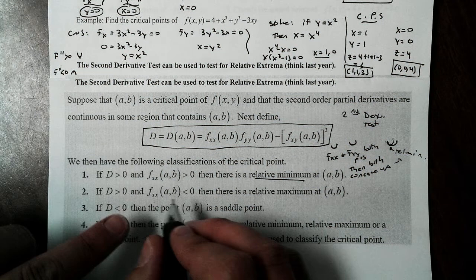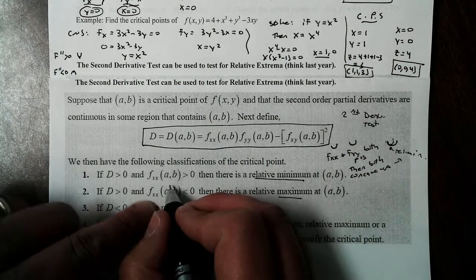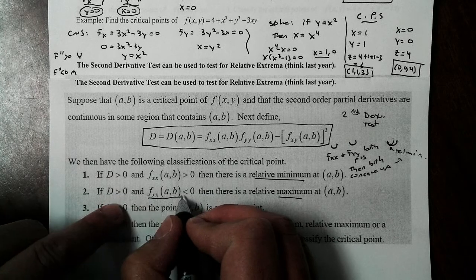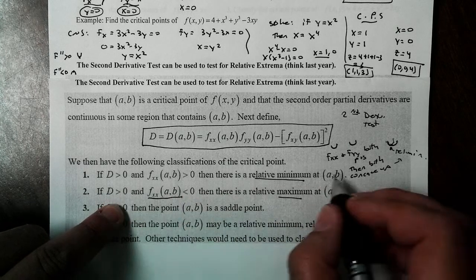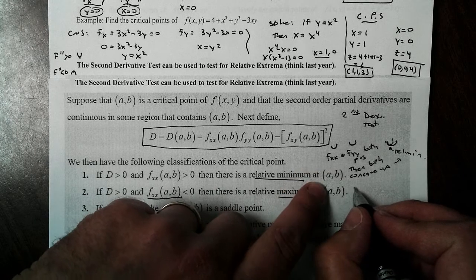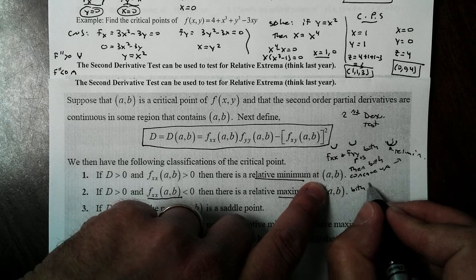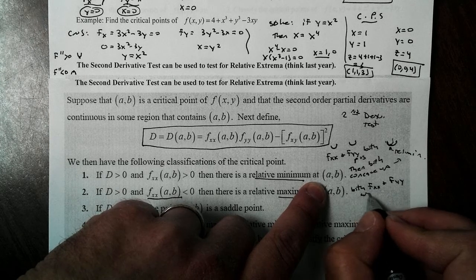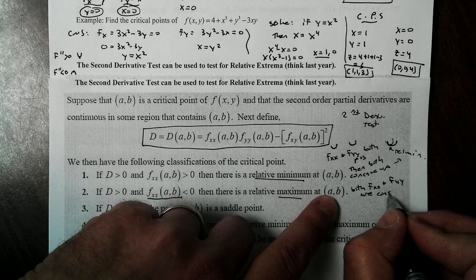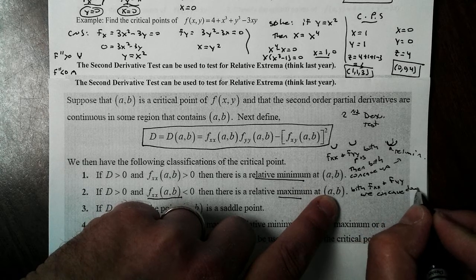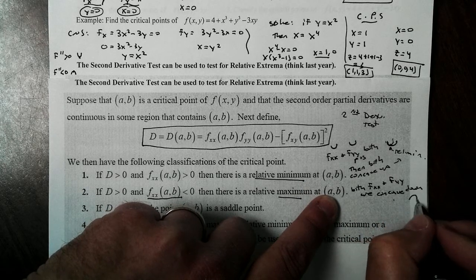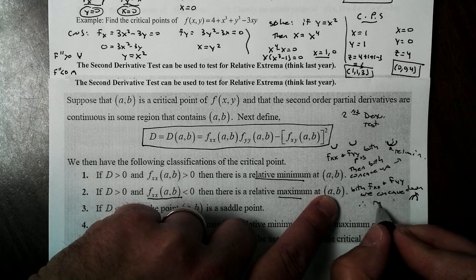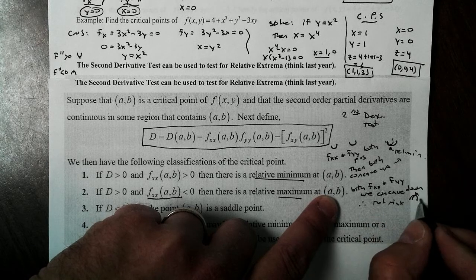Likewise, what if I want to get a relative maximum? Well, in this case, my second partial with respect to x is less than 0, and D is still greater than 0. So it's kind of the same thing. In this case, both the partial with respect to x and the partial with respect to y are concave down. So like last year, concave down, we would have a relative maximum at that point.